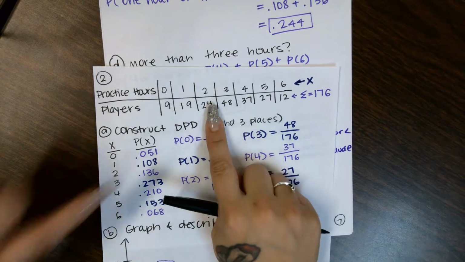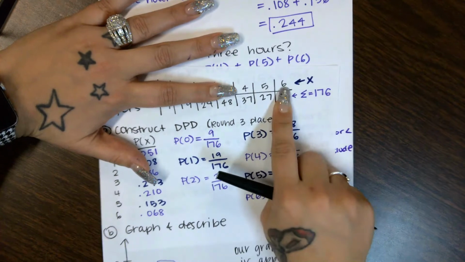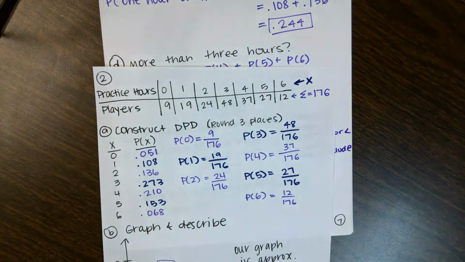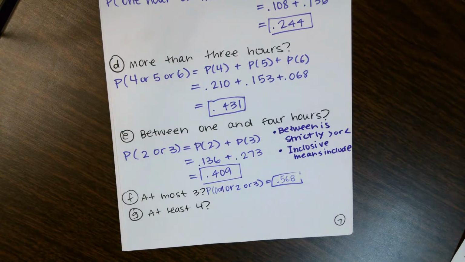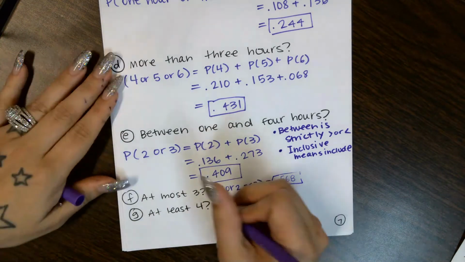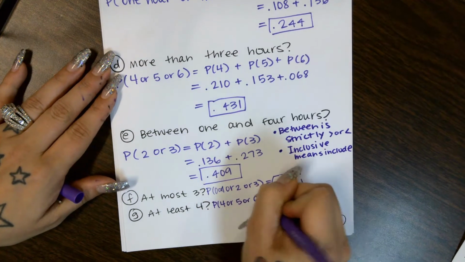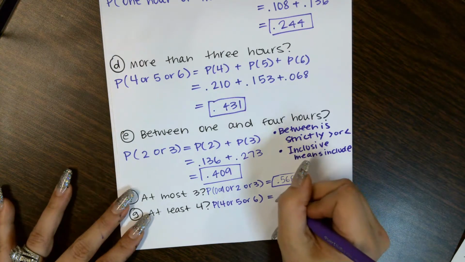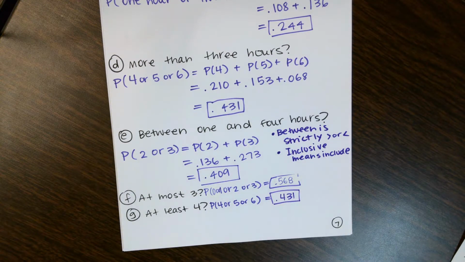These are lesser than. So I want to start. When it says at least, I start where it says and I go until the highest point, which would be 6. At most, you go up to it. At least, you start at it. Okay? So at least 4, it's going to be the probability of 4 or 5 or 6. And if I did this right and didn't mess it up, I got 0.431. You want to tell me what you get, Belinda? Yeah, okay. So I guess it was just the other one that I messed up on.